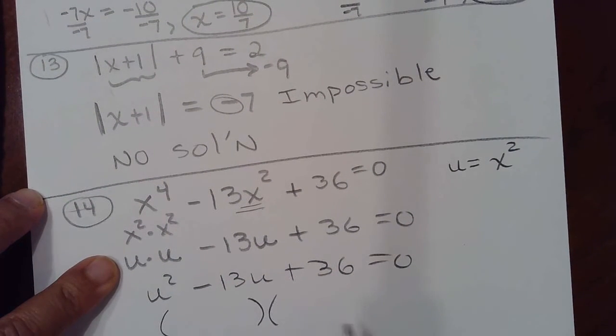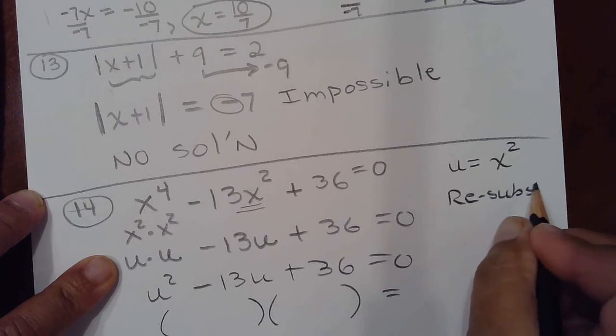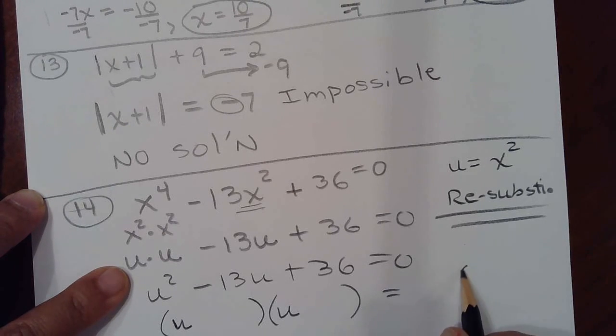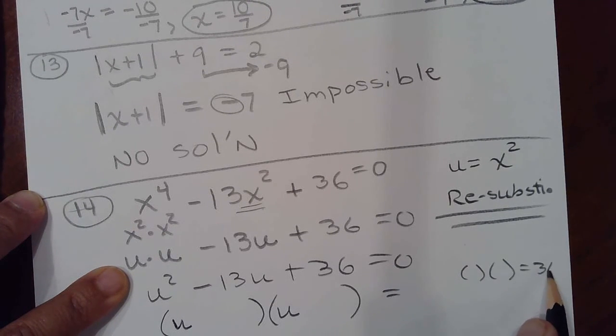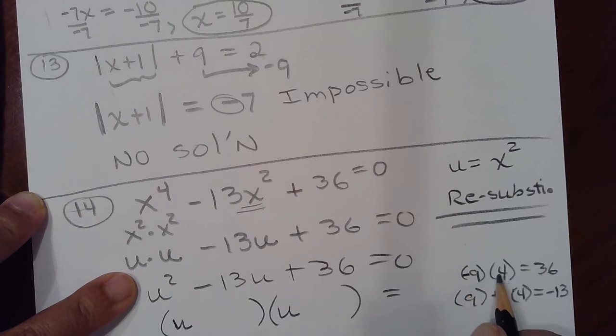And you're going to factor this to find the two answers for u, and then you're going to resubstitute again at the end. This is called the substitution method. You substitute at the beginning, you resubstitute again at the end. So factoring this would be a u at the front of each parentheses. Then the back terms would be, what do you multiply to get 36, but add to get negative 13 specifically. Those numbers would be 9 and 4. Don't forget that out of the 9 and 4, you're trying to get a negative 13, so both of them need to be negative.